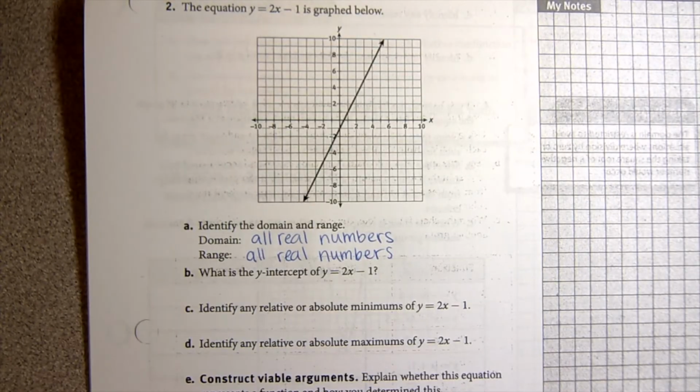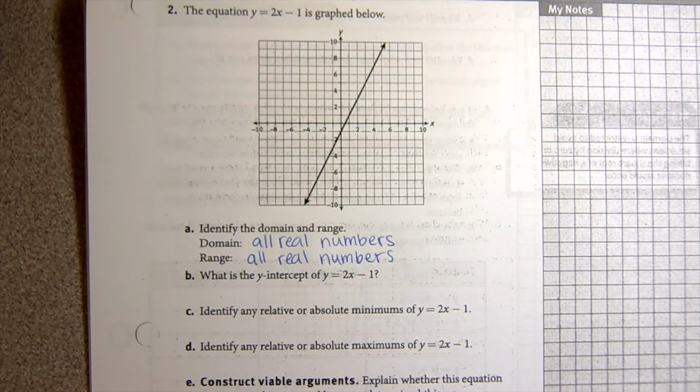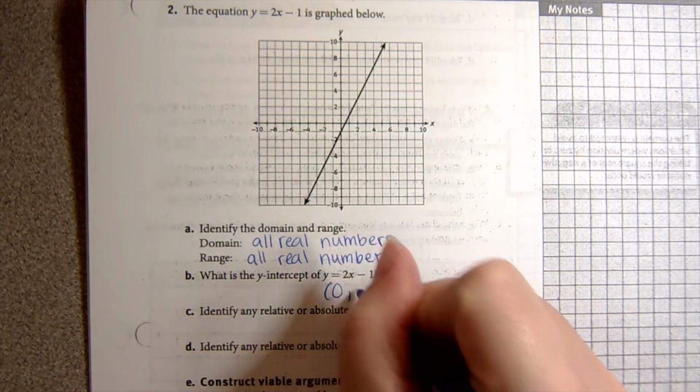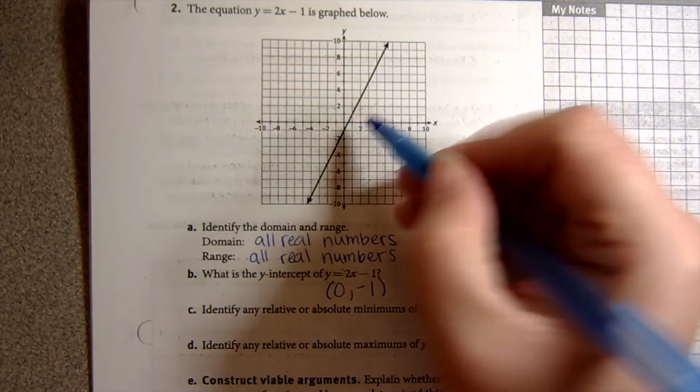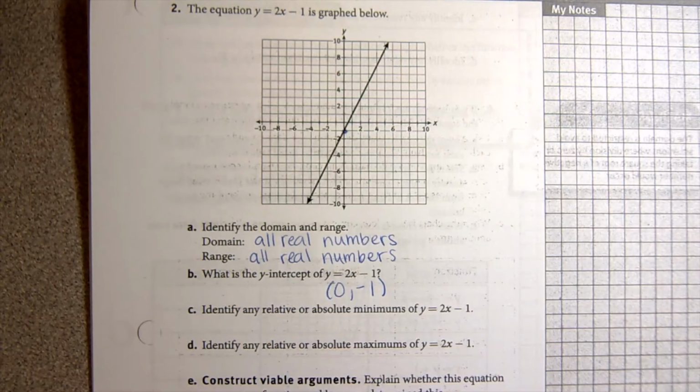What is the y-intercept? Where does it cross the y-axis? 0, -1. So where it crossed the y-axis, that would be right here. That is the y-intercept.